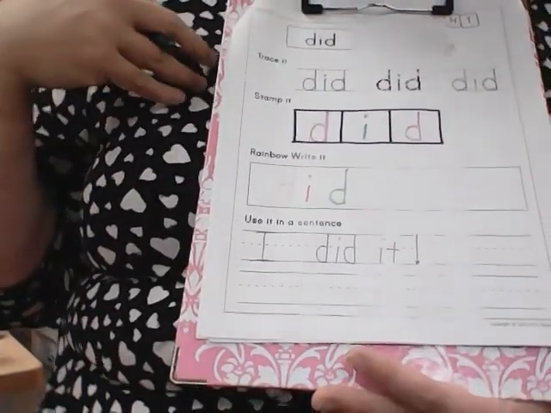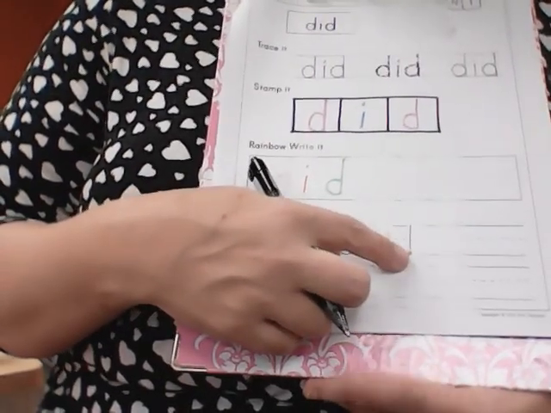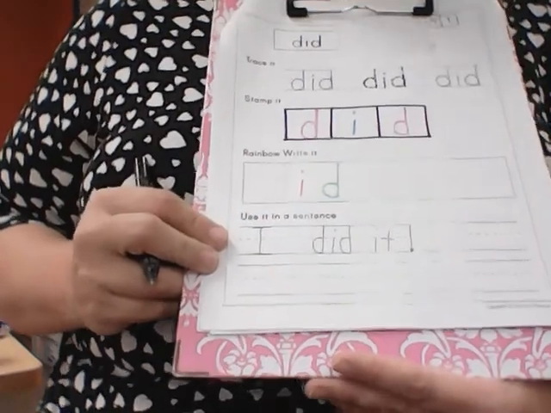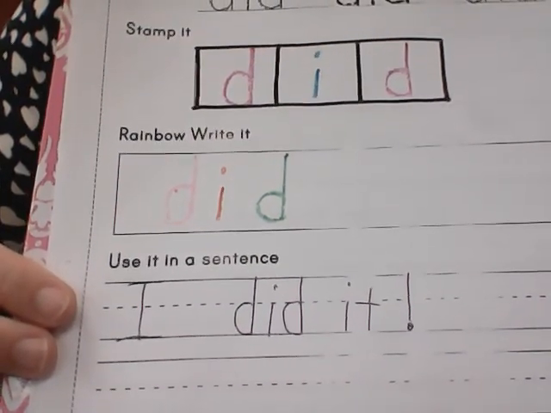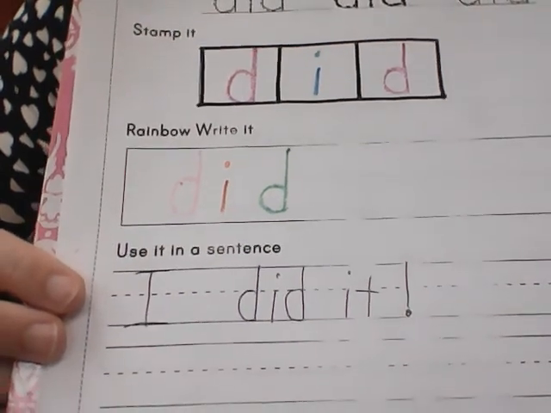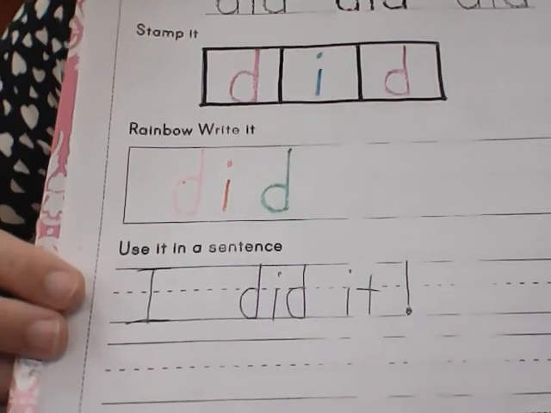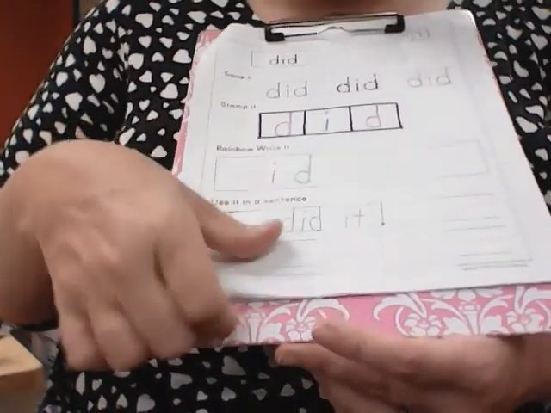I'm very excited that I did it. So I'm going to write the sentence, I did it. And then I gave an exclamation mark. You can write this sentence too, or you can write your own. If you are not done writing it, you can pause the screen and finish. If you don't use all of the line, that's okay. It's just if you have a longer sentence, you could add that.